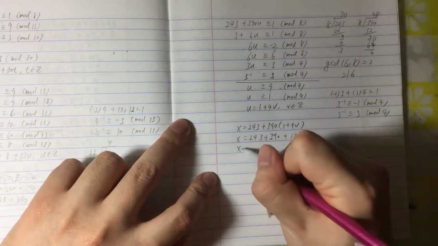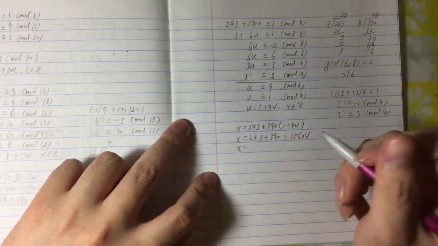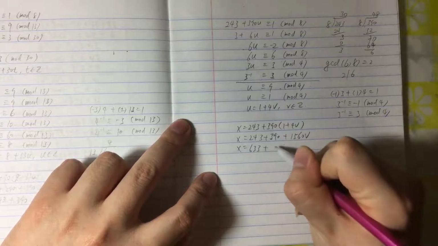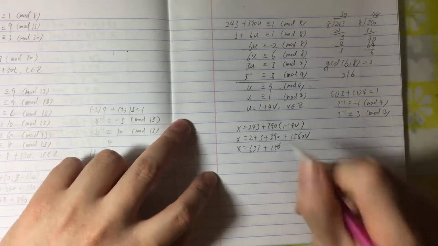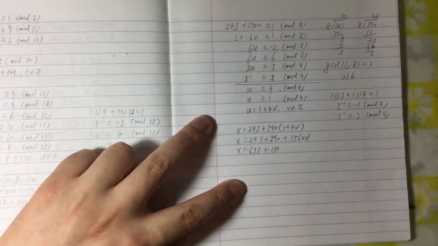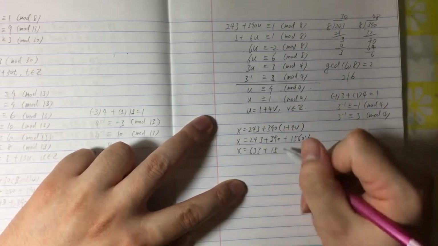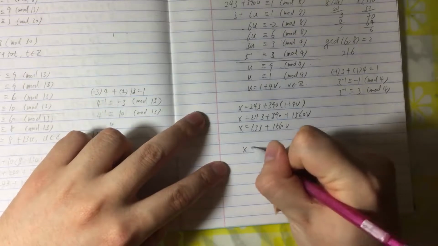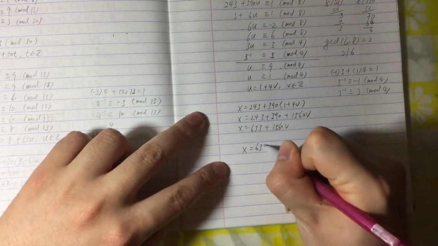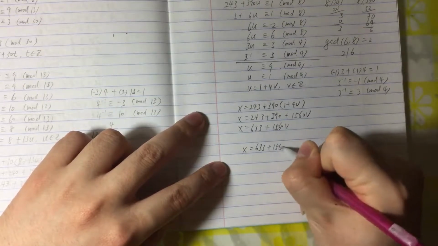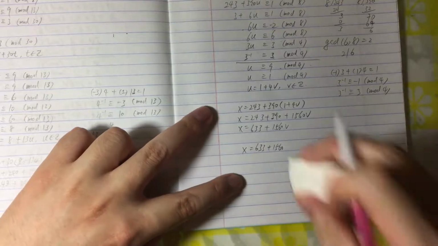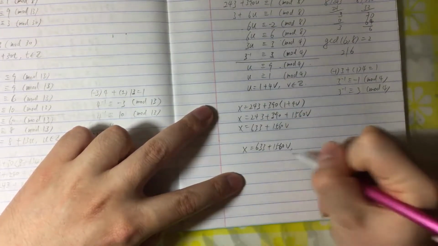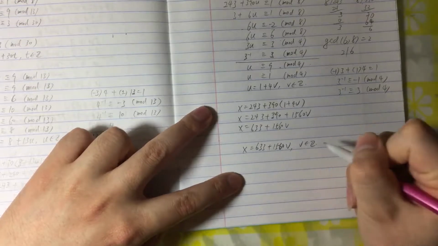Then combine like terms, I get 633 plus 1560v. So for the final answer, we can write x equal to 633 plus 1560v, where v is an integer.